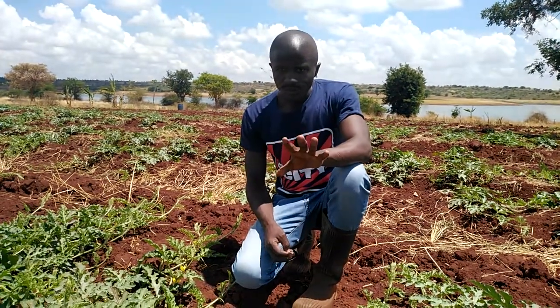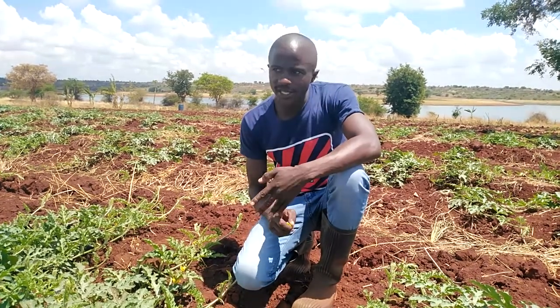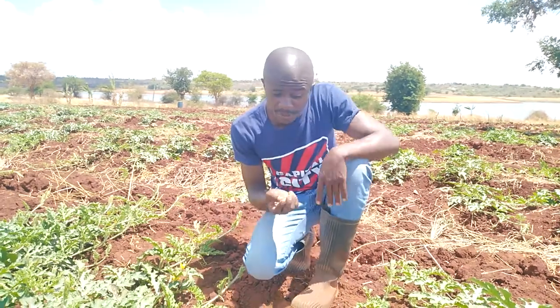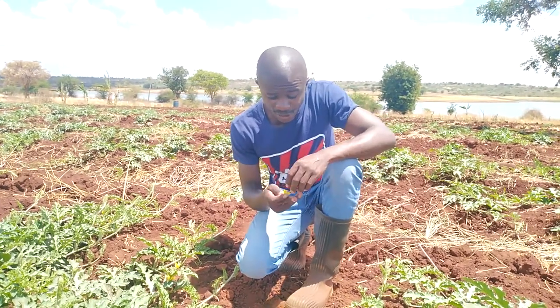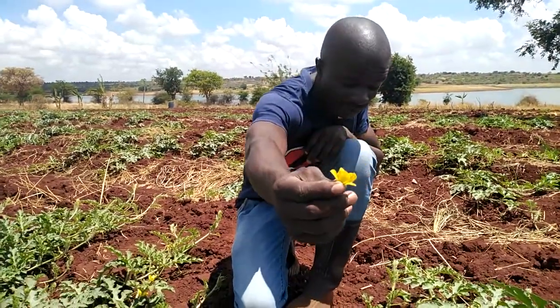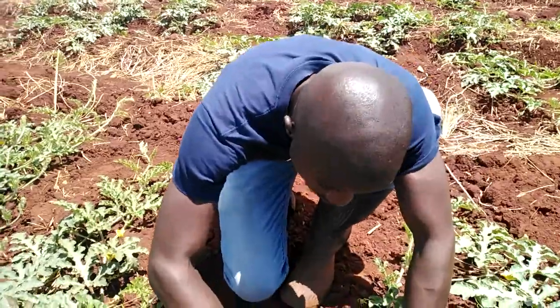One is lack of pollinators. Among them, bees, butterflies, and some other insects can do the pollination. Sometimes human beings can also do the pollination, but then you are forced to pluck a flower like the one that I have here and drop pollen on the female flower.